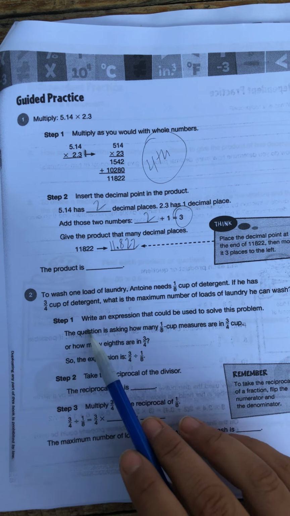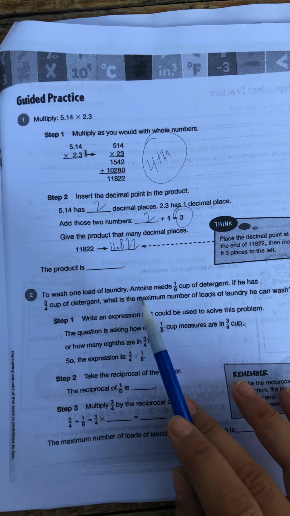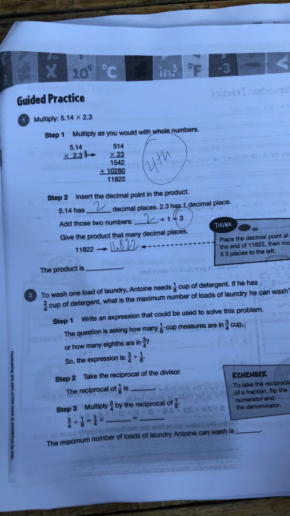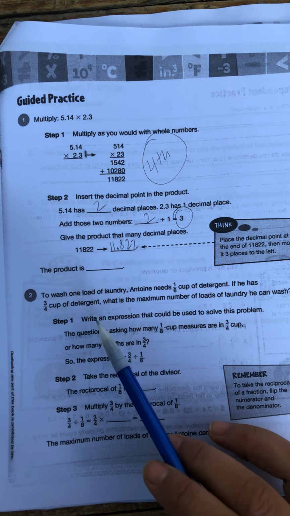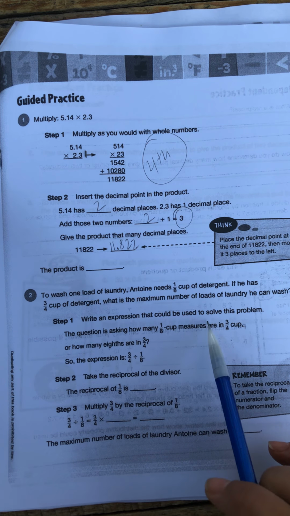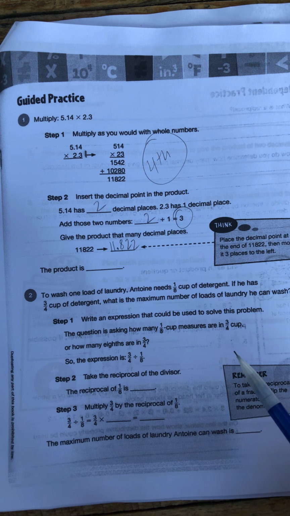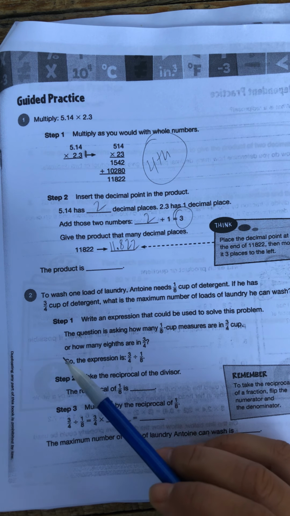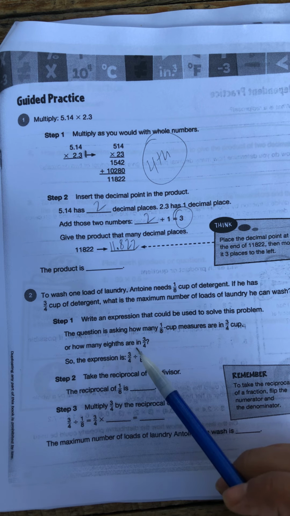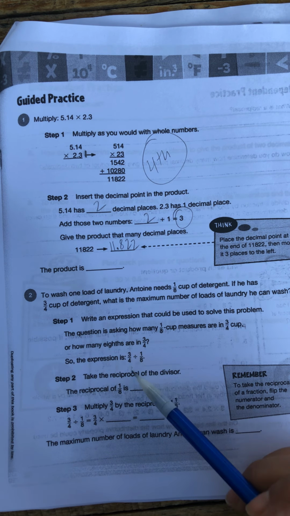All right, this next one. To wash 1 load of laundry, Antone needs 1/8 cup of detergent. If he has 3/4 cup of detergent, what is the maximum number of loads of laundry he can do? Write an expression that could be used to solve the problem. The question is asking how many 1/8 cup measures are in 3/4, or how many eighths are in 3/4. So the expression is 3/4 divided by 1/8.